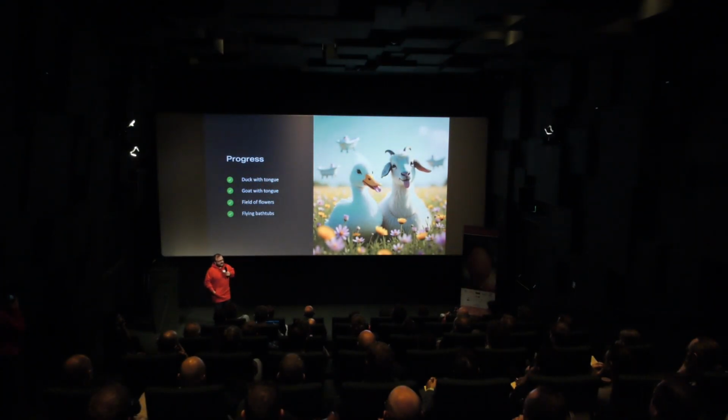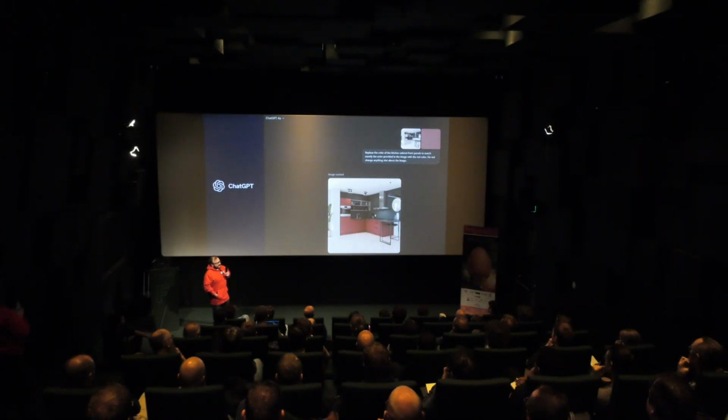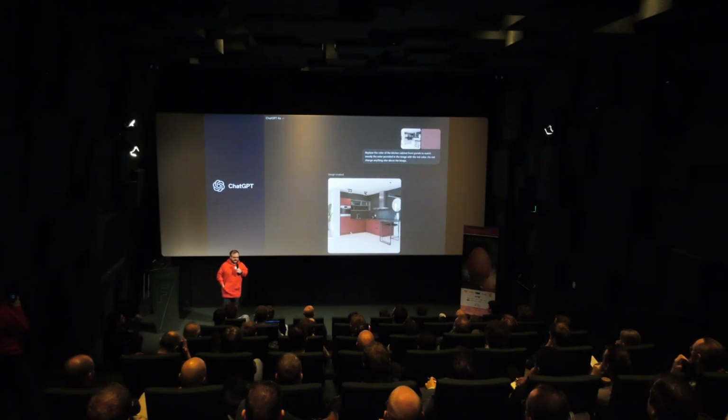So as I mentioned, progress was happening. Here, a duck and a goat, both sticking out their tongues, in a field of flowers with flying bathtubs. Progress. And not only was that progress happening in this kind of way, but also with what I was mentioning before, where we had to train an entire model to do the masking.